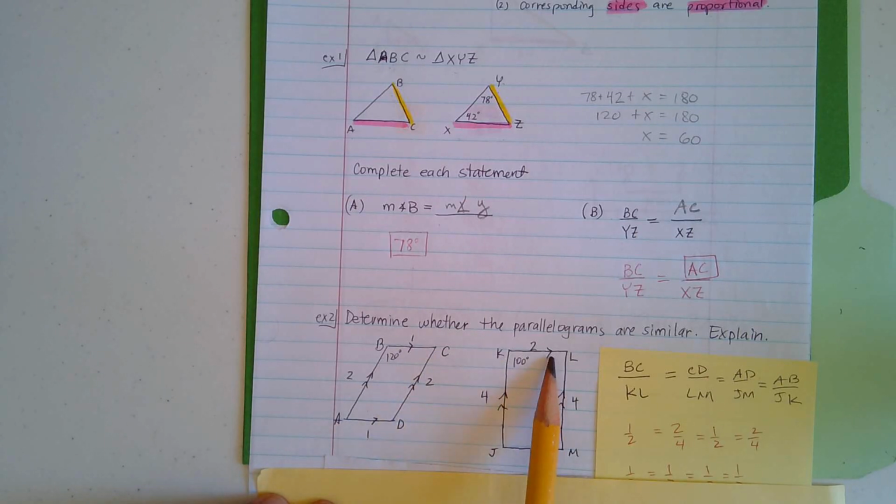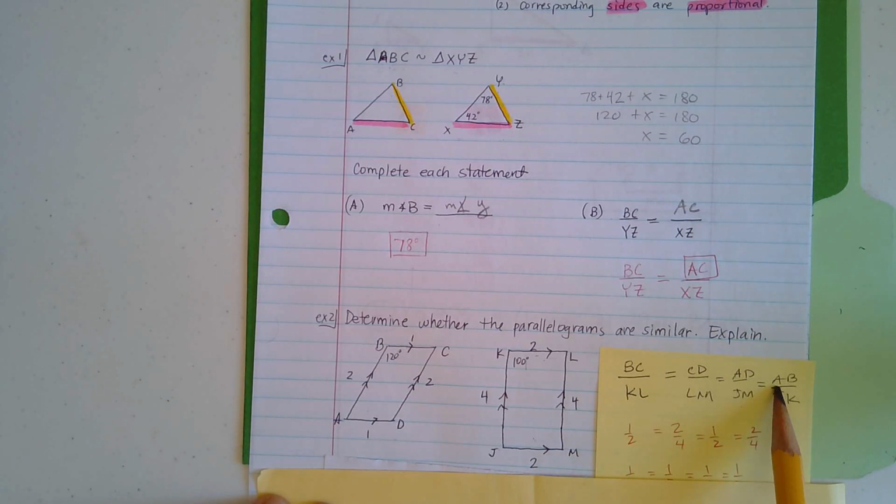BC to KL, top to top, equals CD to LM, right side to right side, equals AD to JM, bottom to bottom, equals AB to JK, left to left.